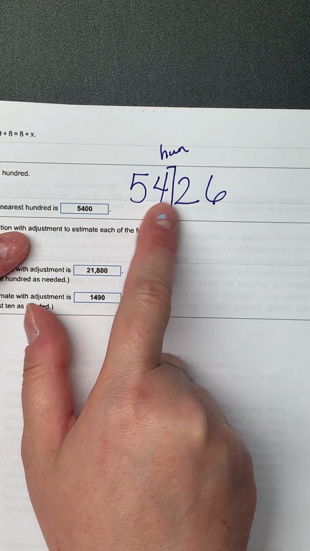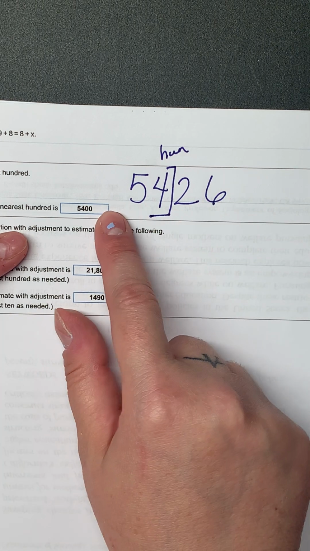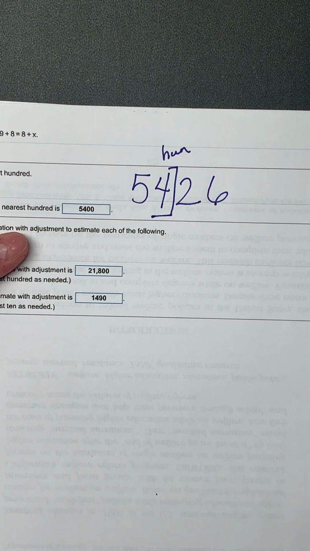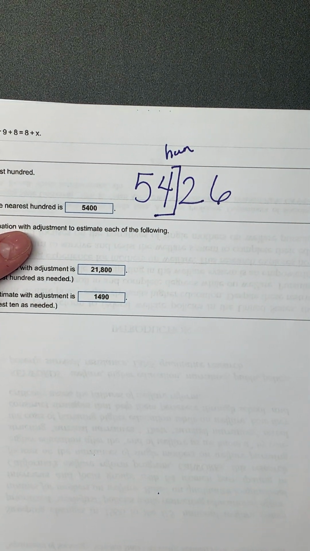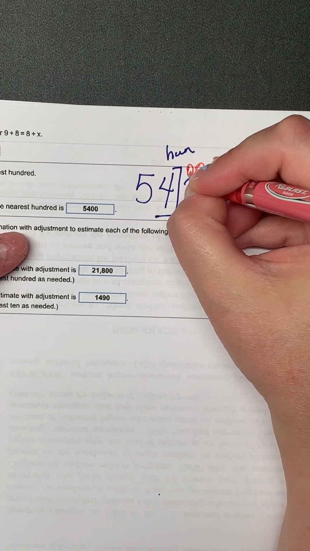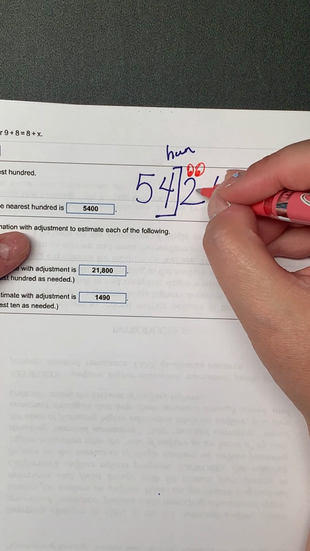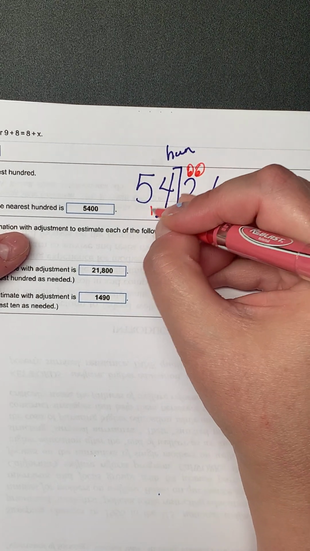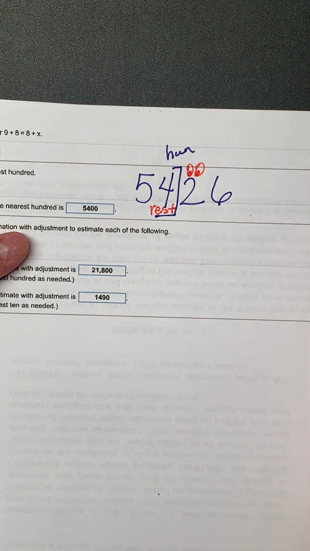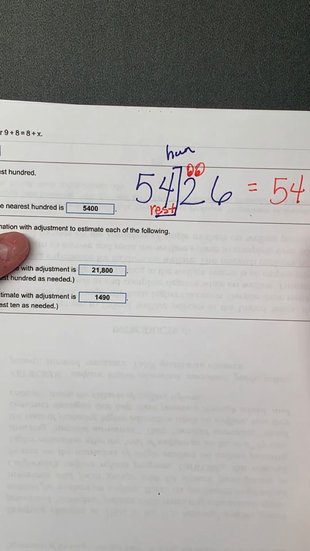I'm either going to have 5400 or 5500, but either way, this 26 is going to become 00 according to what we see. So I want to look at the number to the right of the hundreds, and I see that it's 2 or less. So I'm going to let that 4 rest, and it's going to become 54. And then everything after it is 00.